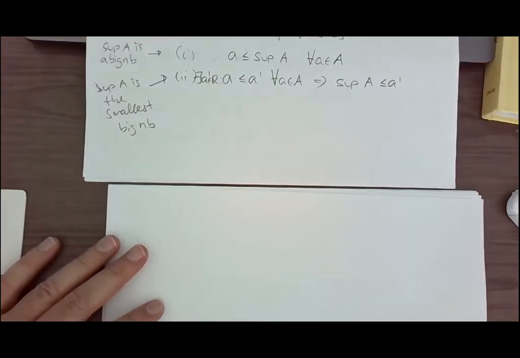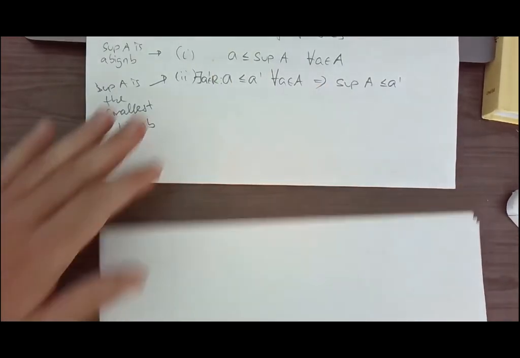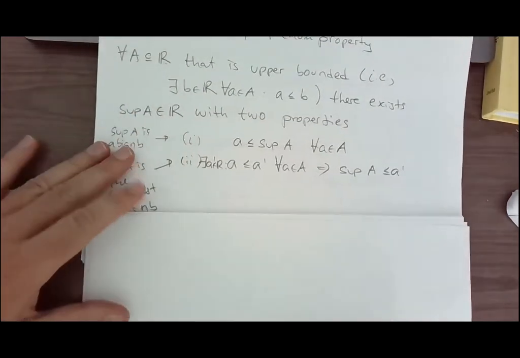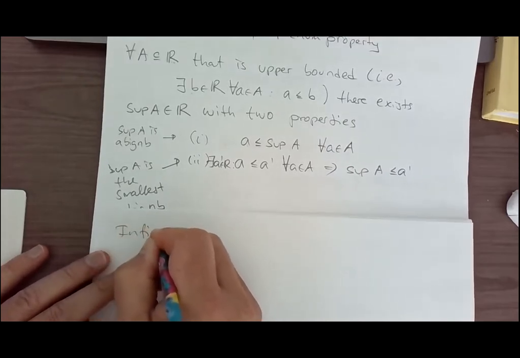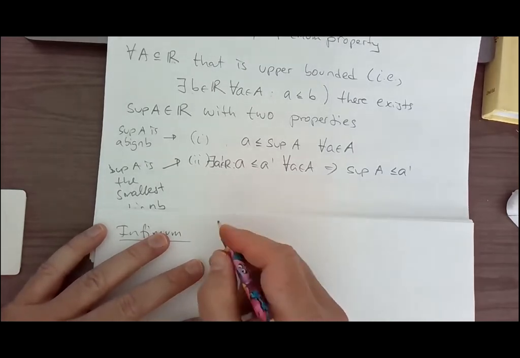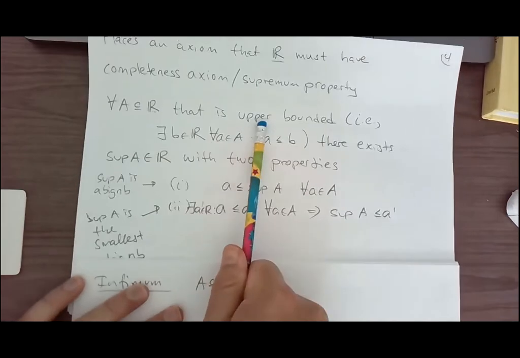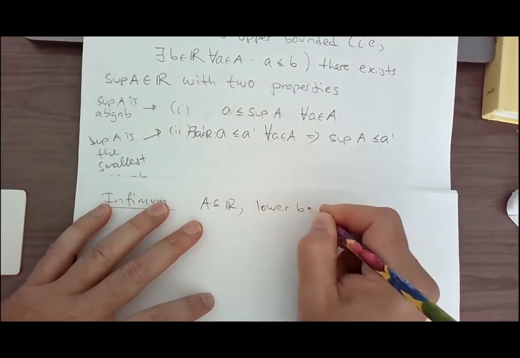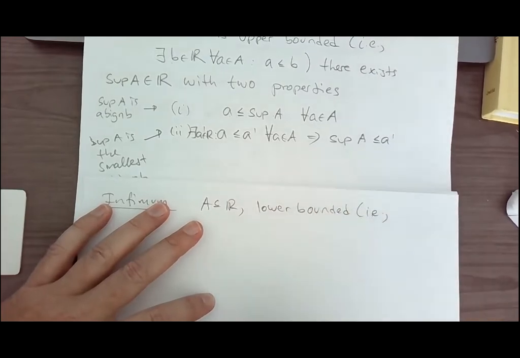Let me define infimum first. There's a variation of this completeness axiom which is completely equivalent, but this one is the infimum. So again, you take a set A in R. Now it's not going to be upper bounded, it's going to be lower bounded. Let's just recall what it means to be lower bounded.